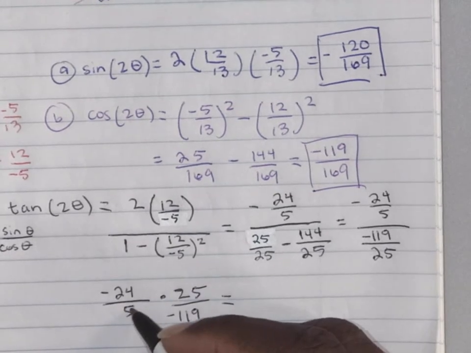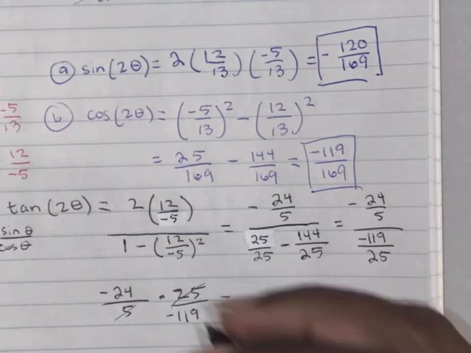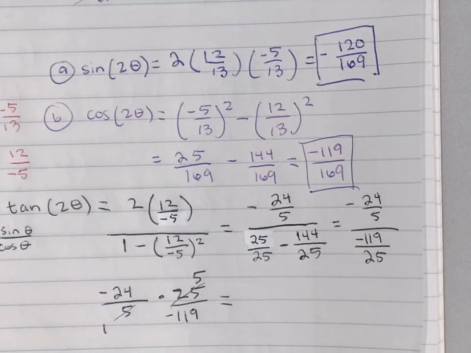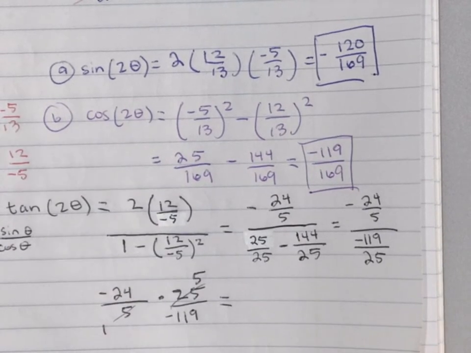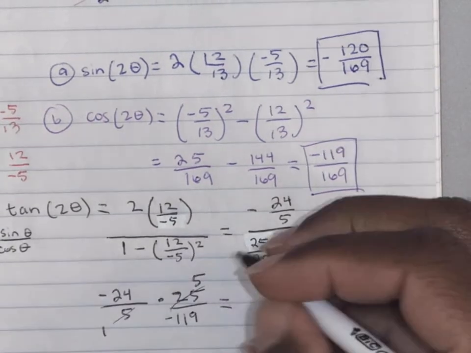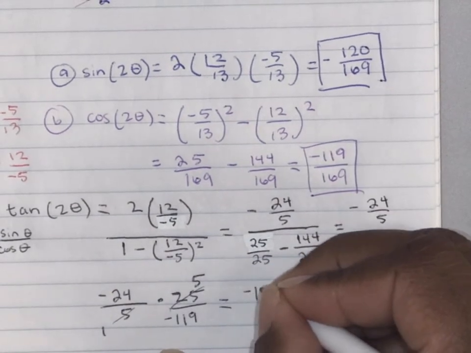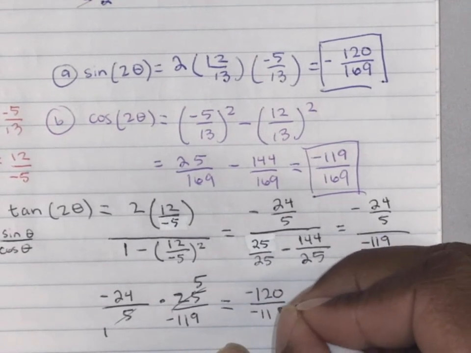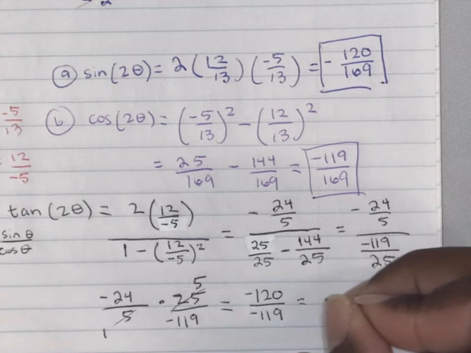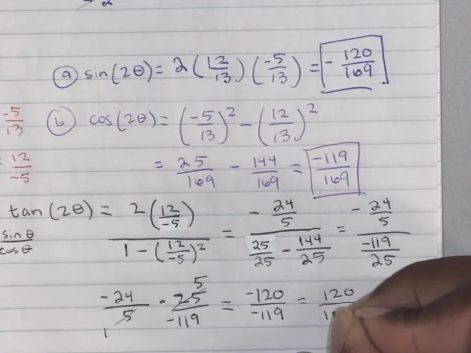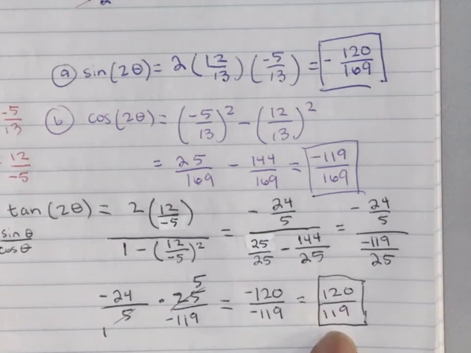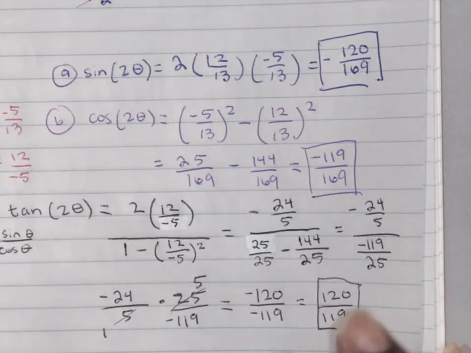All right, I can reduce these two. 25 can be divided by 5, so that goes to 1, and 5 goes to 1. Negative 24 times 5 was negative 120. And then 1 times negative 119 is negative 119, which is just 120 over 119, which, if you rewind, is what I believe we said we would get for this one.